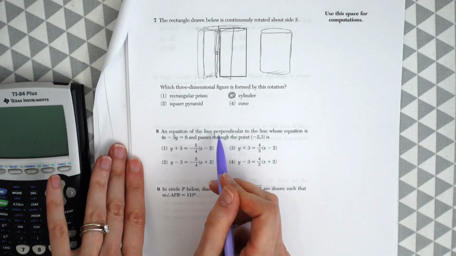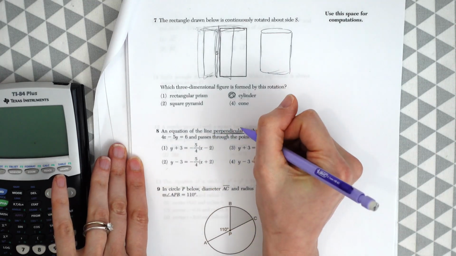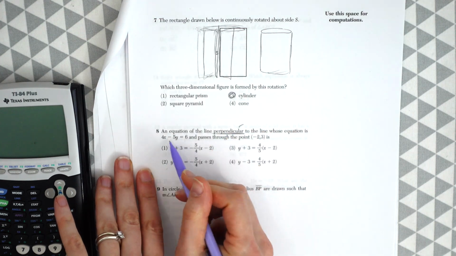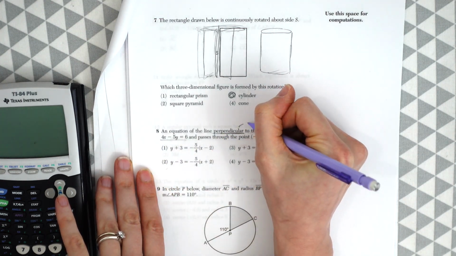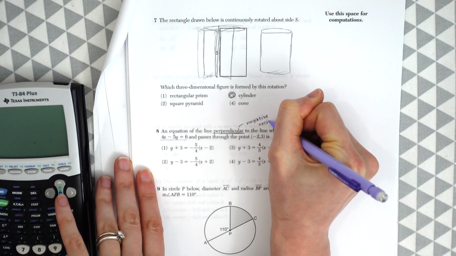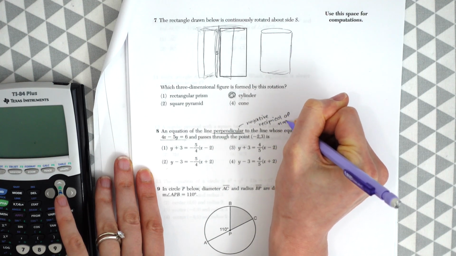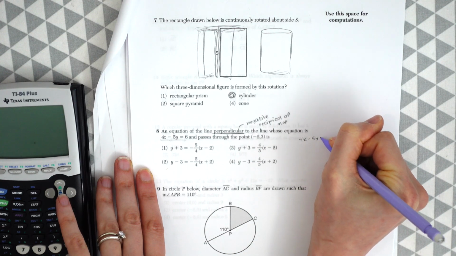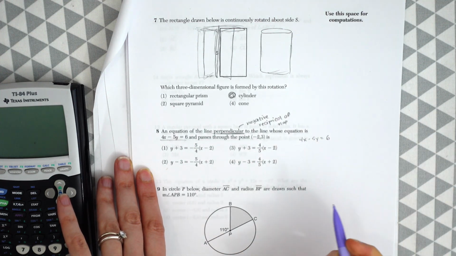So we're given a line perpendicular, so we know we're going to be finding the negative reciprocal of the slope of the equation they give us. So let's take the equation they give us, 4x minus 5y equals 6, and find the slope.